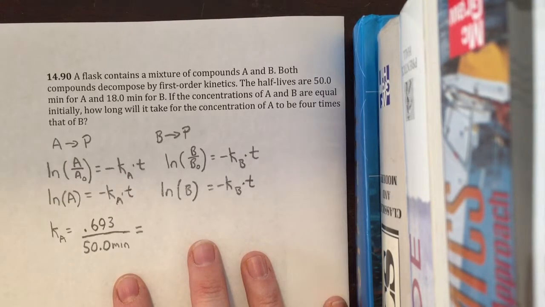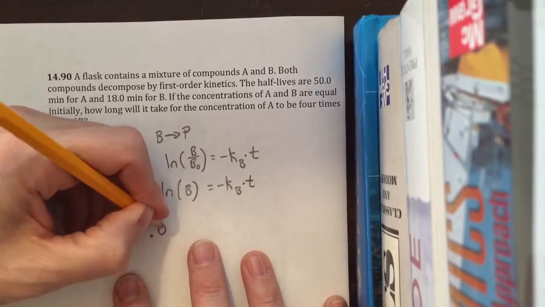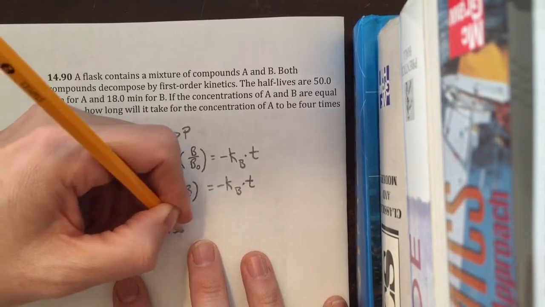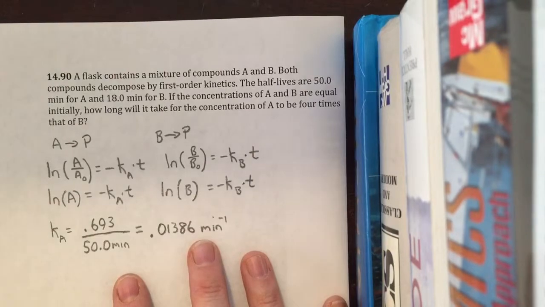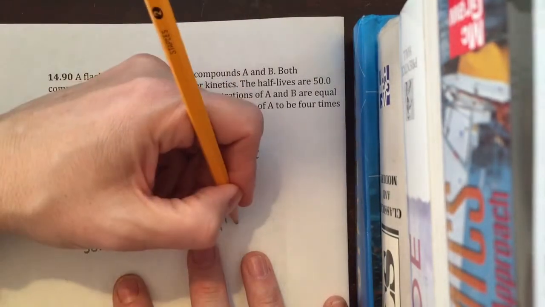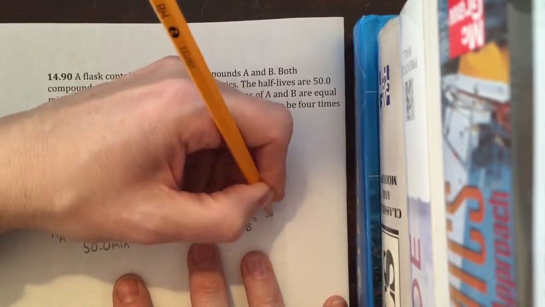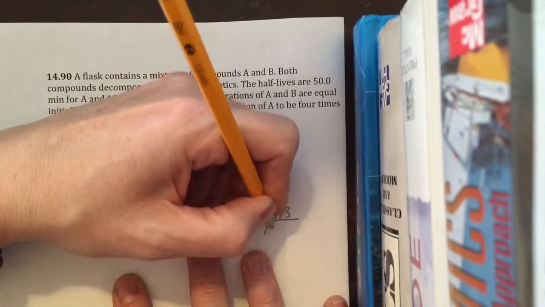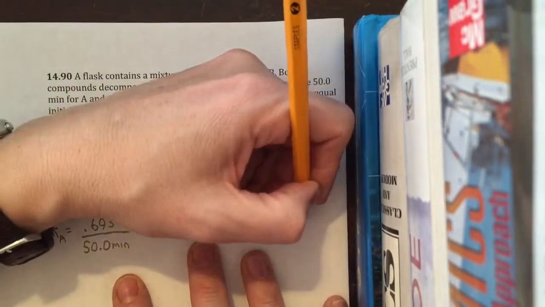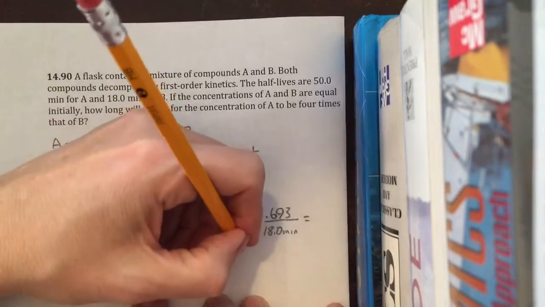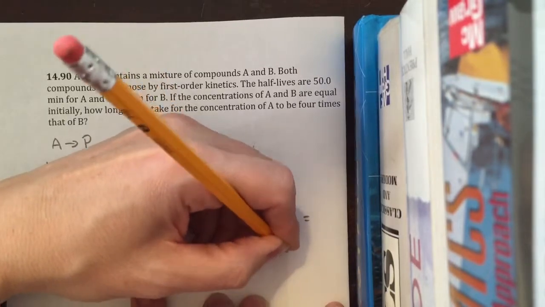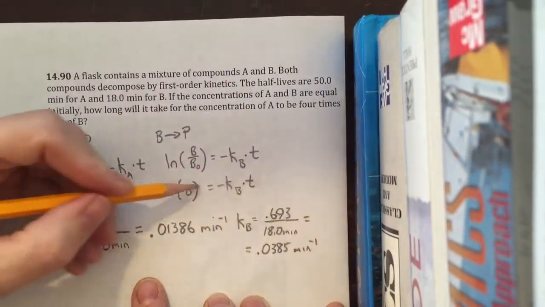So if we take the natural log of 2, which is unitless, and divide that by the half-life, we get 0.01386. And the units are reciprocal minutes. So there's your rate constant for reaction A. We will do the same thing for B. Kb would be the natural log of 2 over the half-life. I'm going to leave the units out after this calculation for the rate constant because it takes up a lot of room. So we get 0.0385 reciprocal minutes. So we now have the values of K.